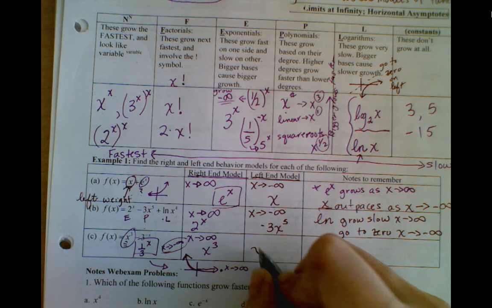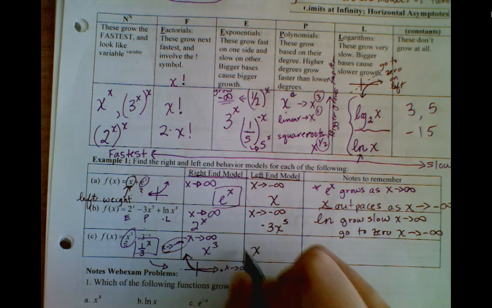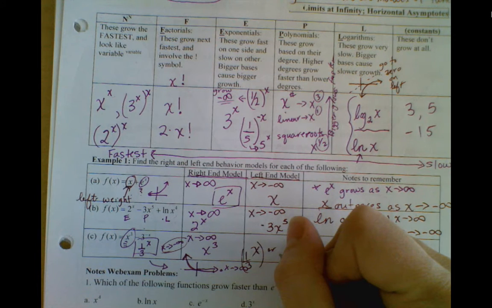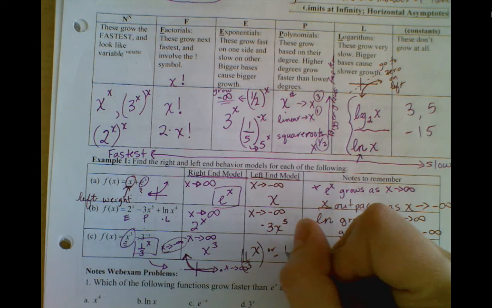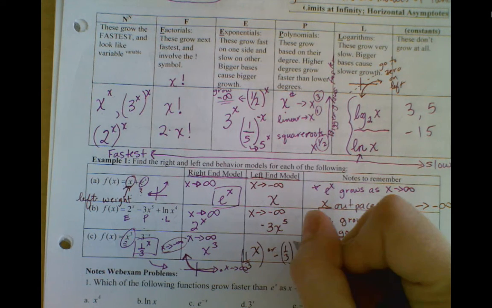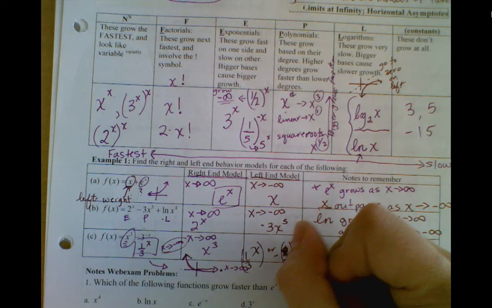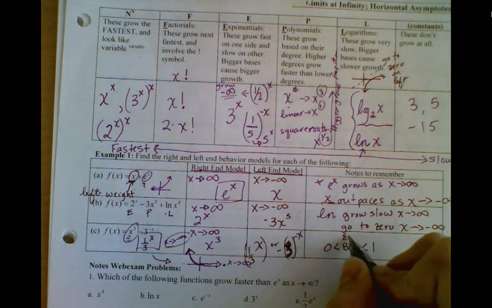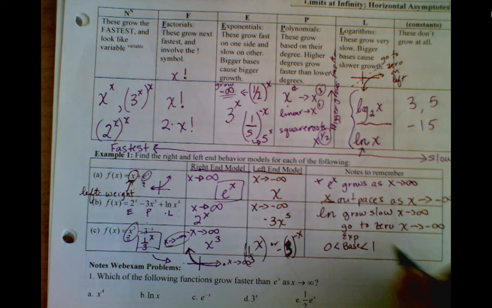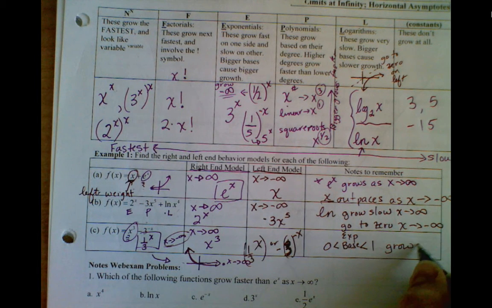So it's 3 to the negative x, or 1/3 to the x. Notes here: if we have a base between 0 and 1 for the exponential function, we're going to grow on the left, or as x approaches negative infinity.